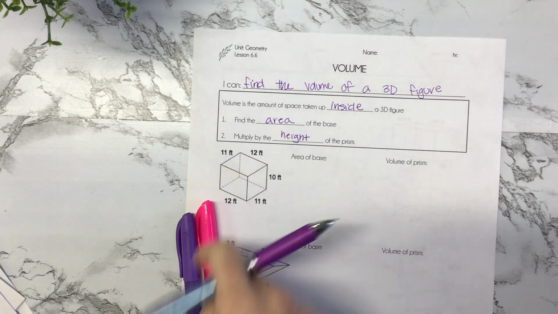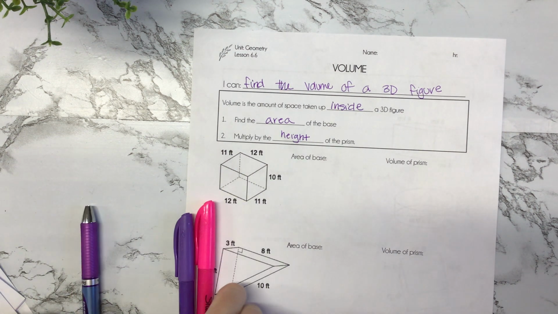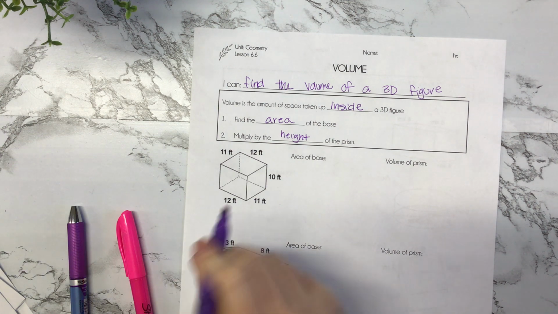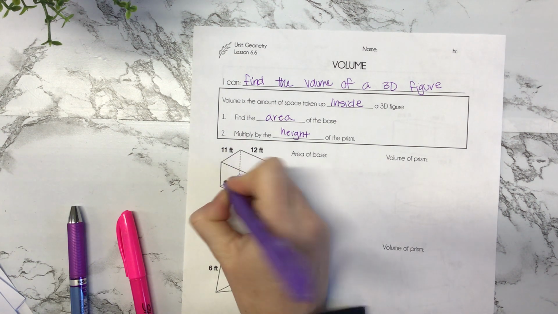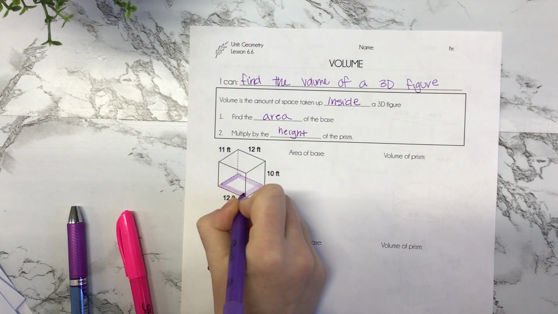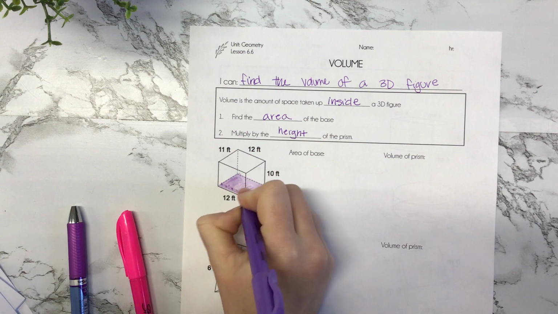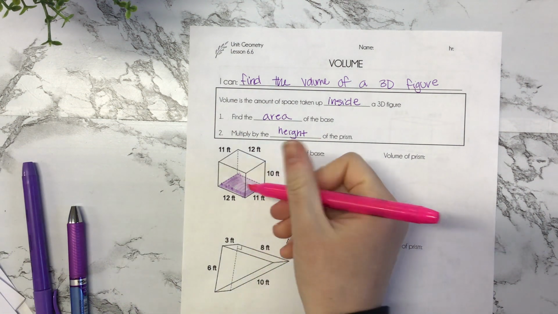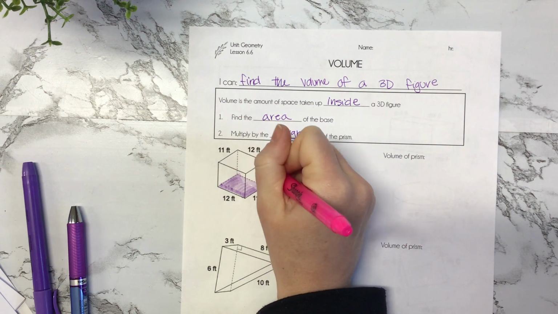Here I have this rectangular prism, and first we have to identify its base. Here is its base shape, what it's sitting on, and then here is the height of it.